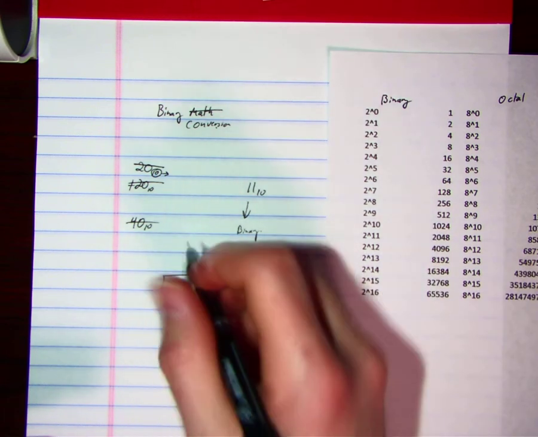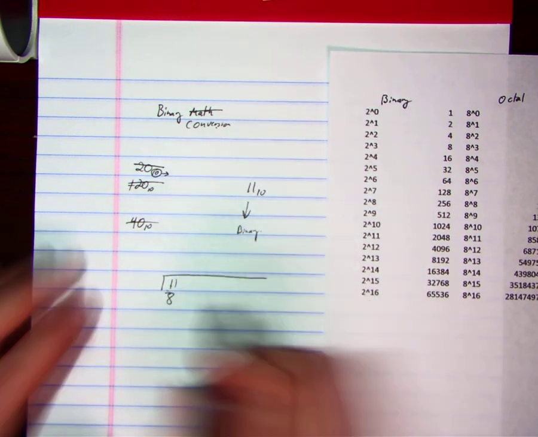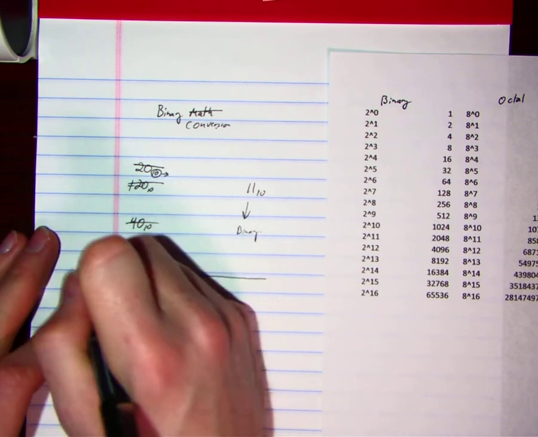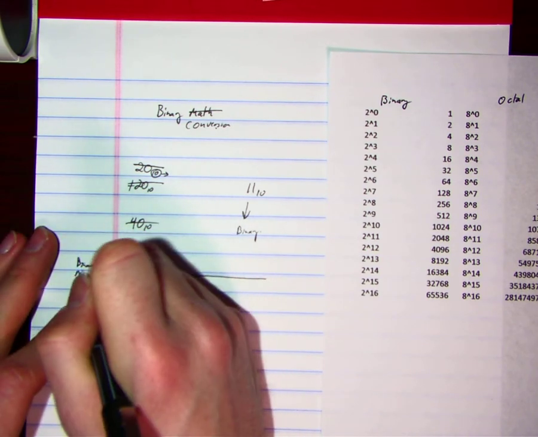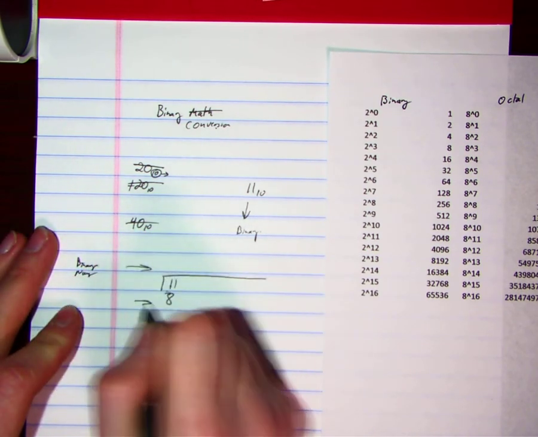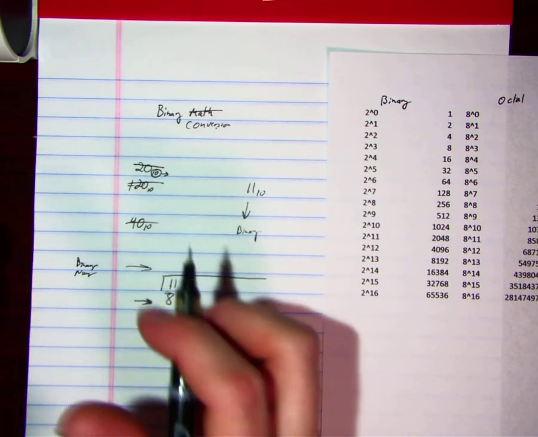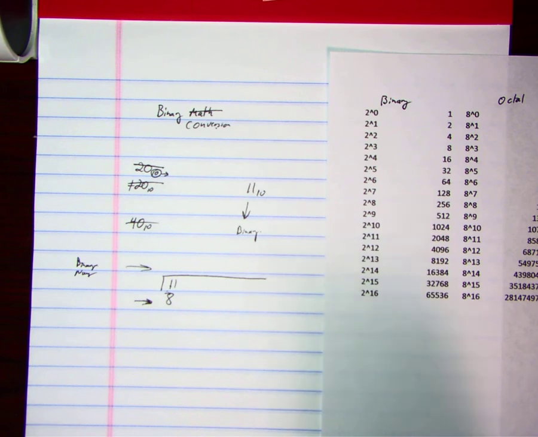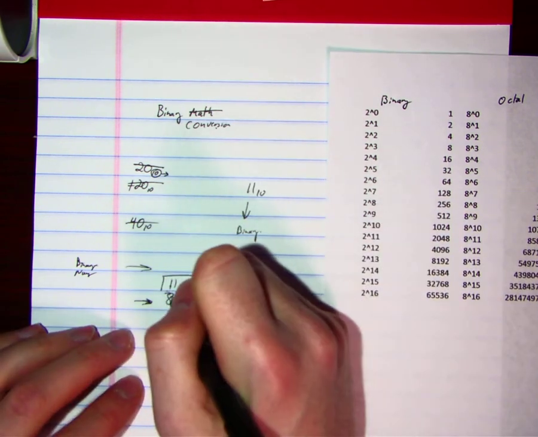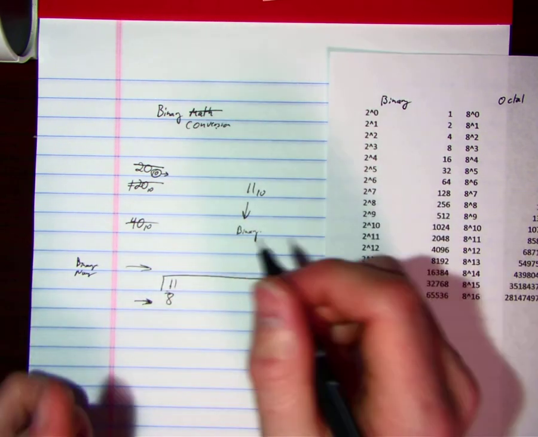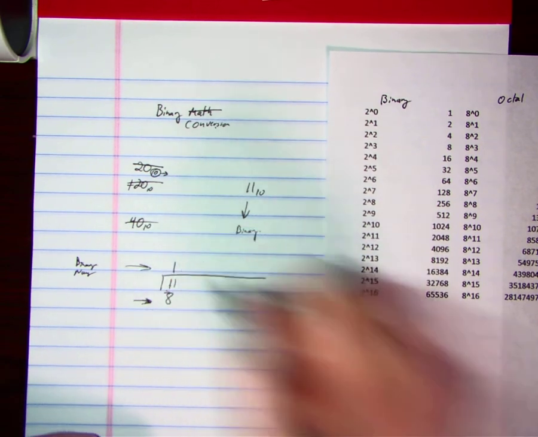And then what we're going to do is up here, because up here is going to be our binary number. Alright. And then this is our base 10 subtraction part, if you will. Because we know 8 goes into 11 one time, we're going to go ahead and put 1 up here.